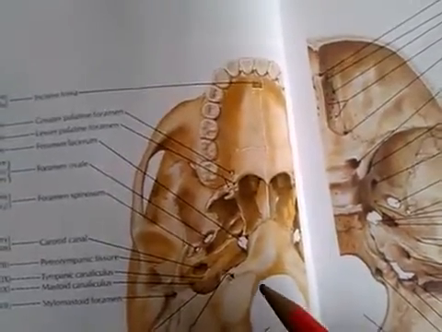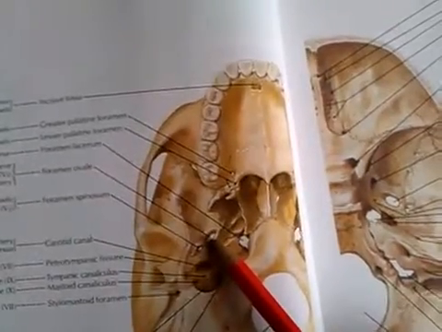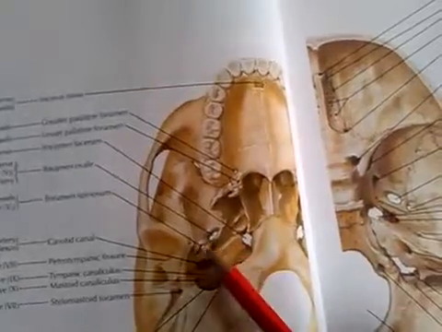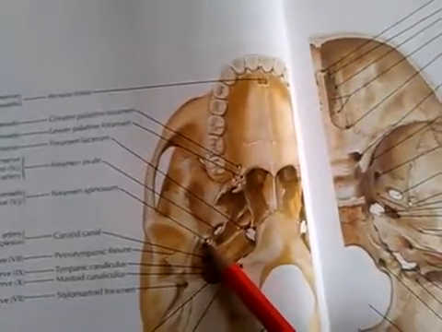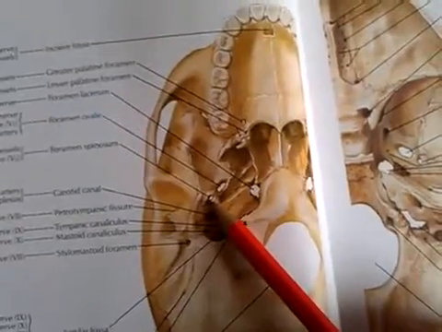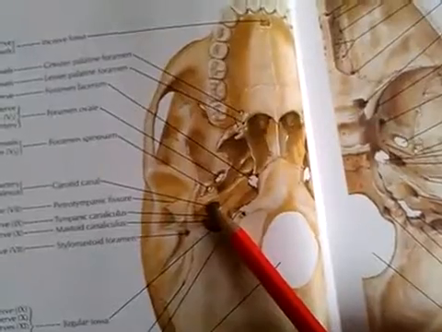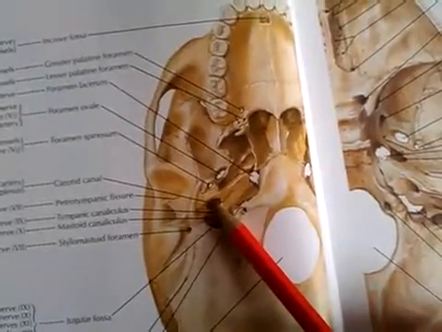Then we have foramen ovale with mandibular nerve. And we have foramen spinosum with middle meningeal artery. And we have carotid canal with internal carotid artery.